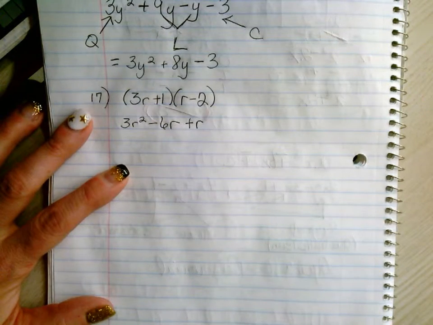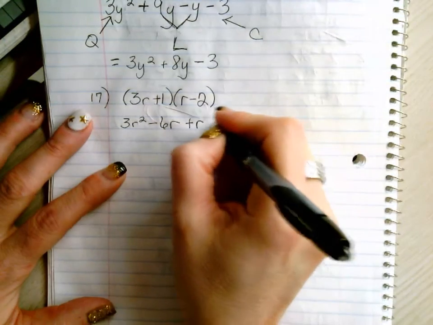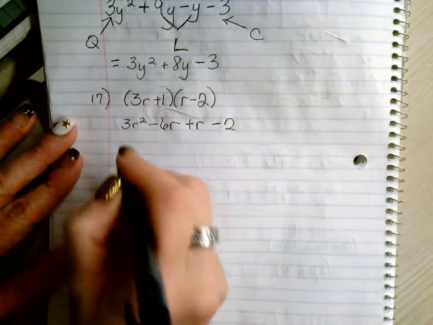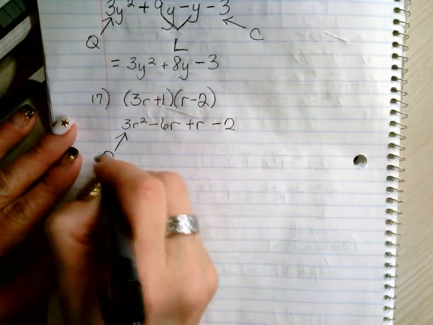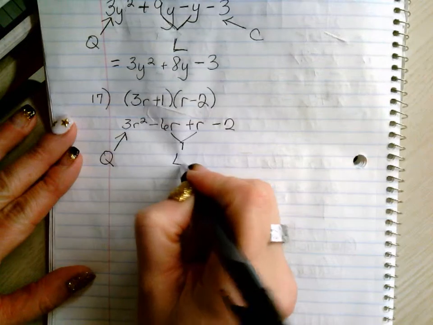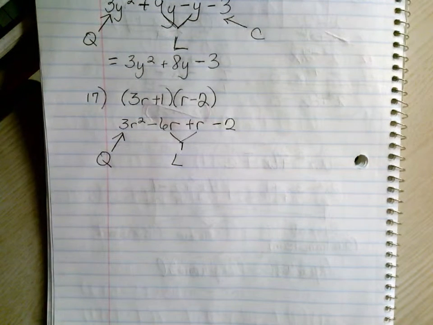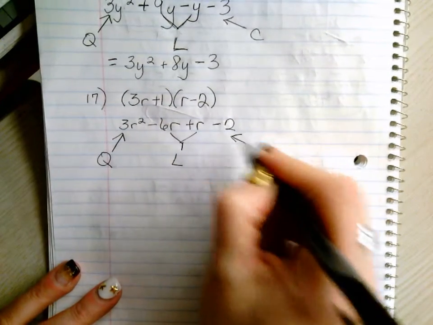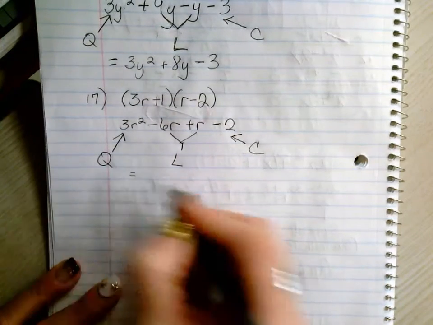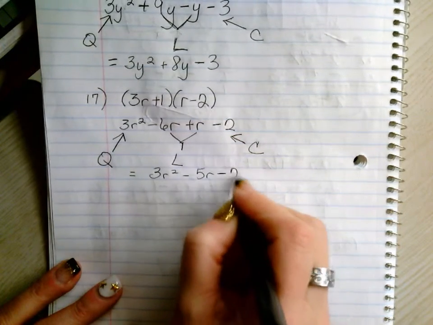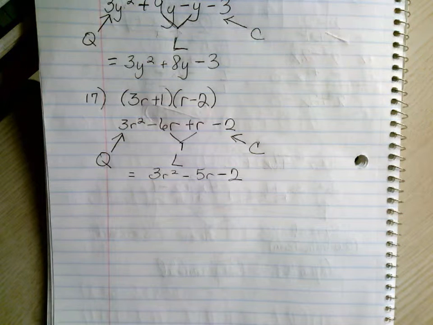What's the product of L? Negative 2. What is my quadratic term, class? What are my linear terms? Good. Those are going to get combined because they're the same thing. Which leaves my lonely 2 as my constant. End result. Okay, how's that? You guys feeling okay about this?